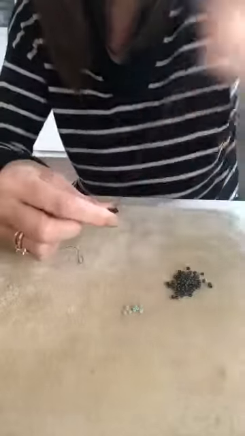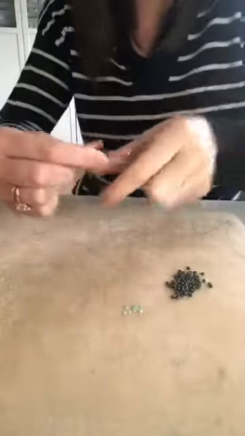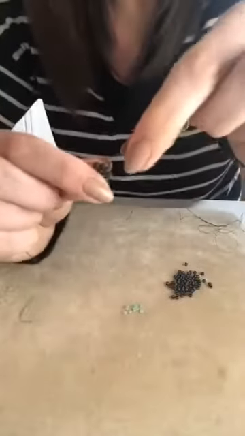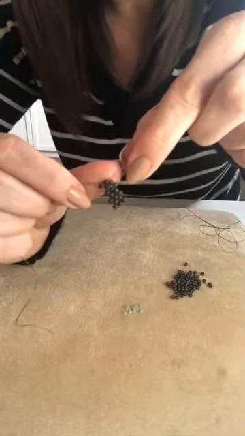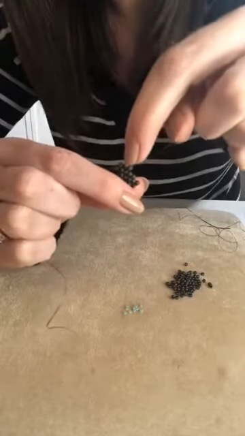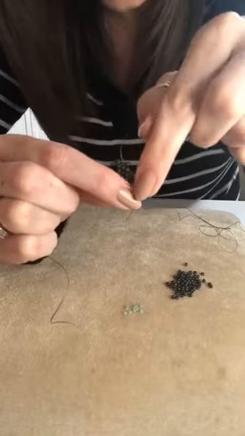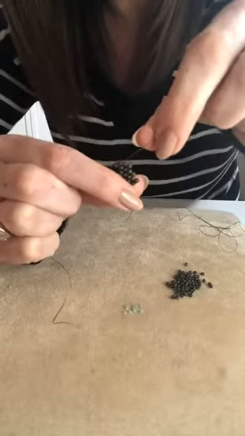So this section is all easy. But now, as you can see, I've got to the top, I've got no bead to add on to my next row. So I still need to add a bead onto here, but I also then need to start working down my rows.